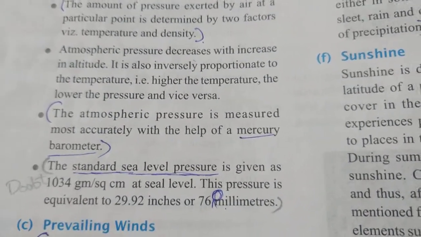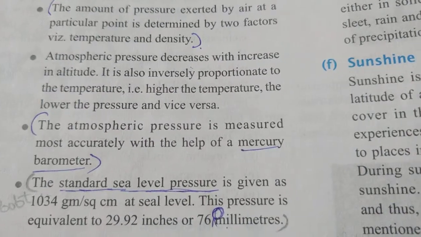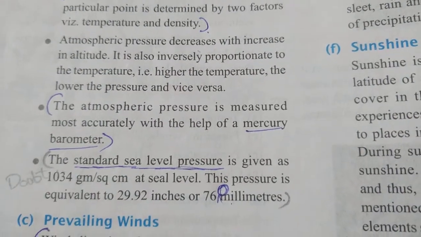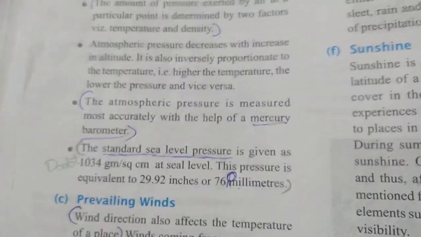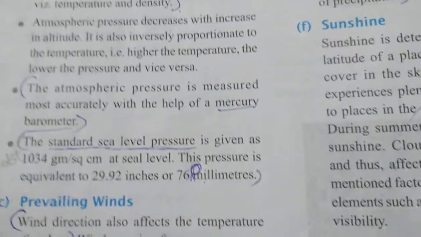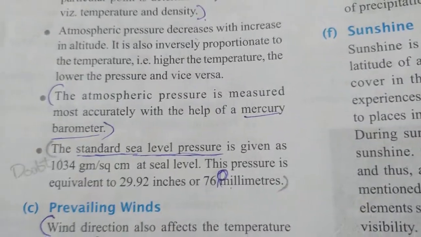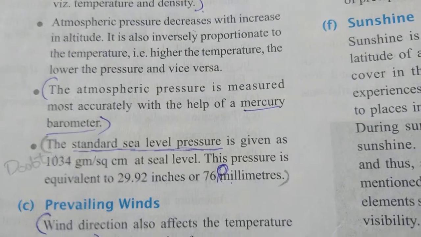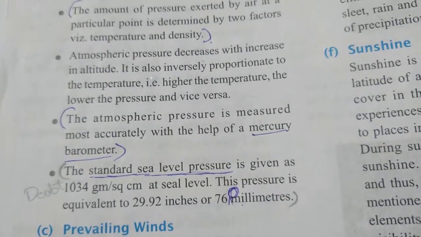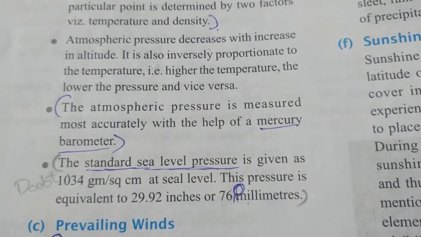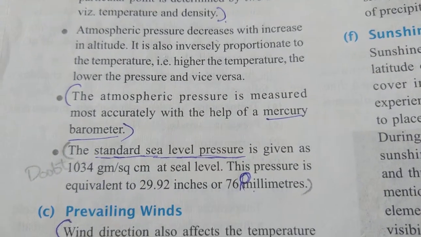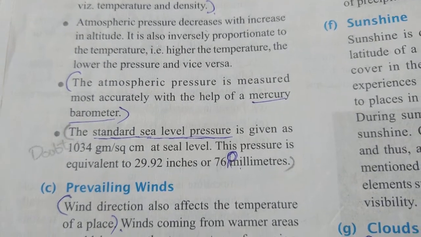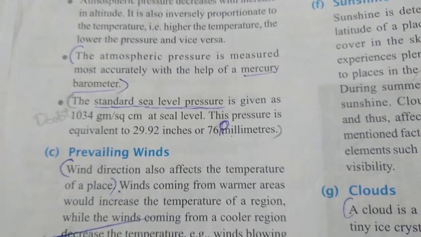So when it is at a specific altitude, the pressure will be exerted on the lower surface of the earth. Atmospheric pressure is also inversely proportional to the temperature. It means higher the temperature, lower the pressure, and vice versa.